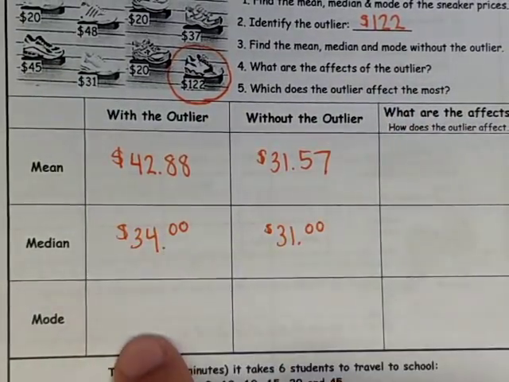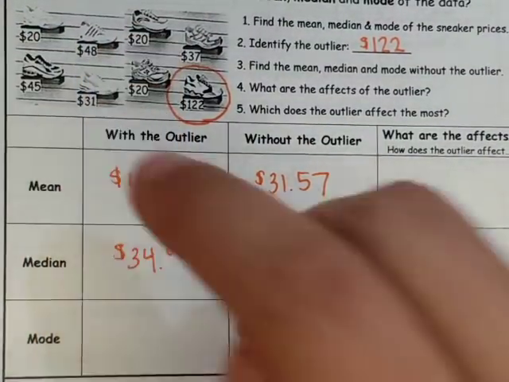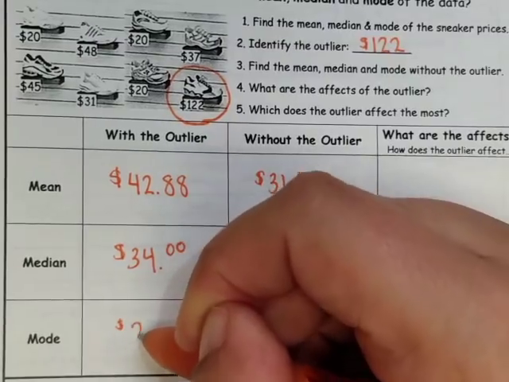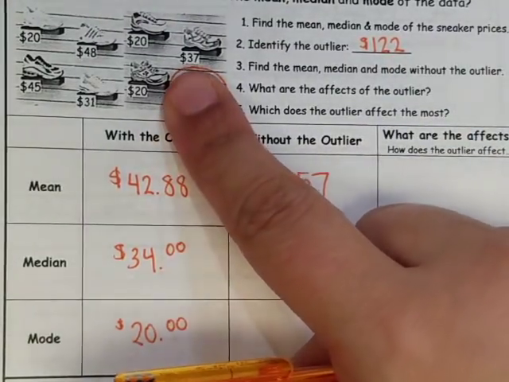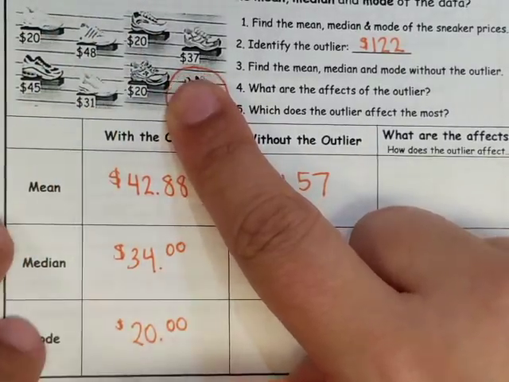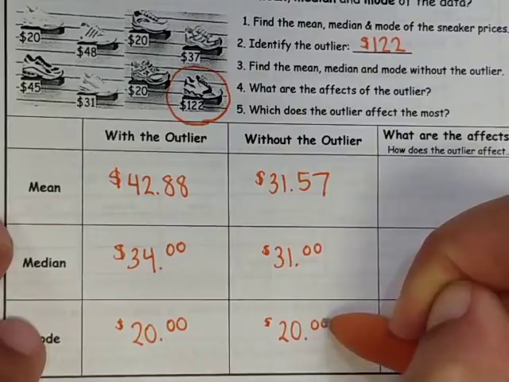And then the mode was the number that happened the most. If I look up here in the picture, the number that occurred the most is the $20 pair of shoes. And if I took the outlier out, it's still the $20 pair of shoes. So it doesn't seem like the outlier really affected the mode at all.